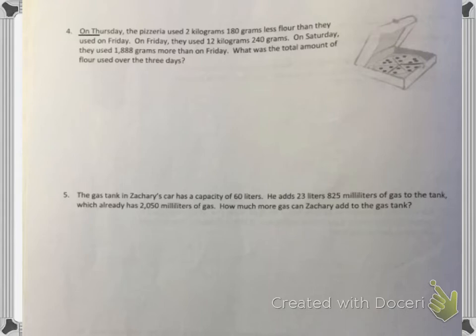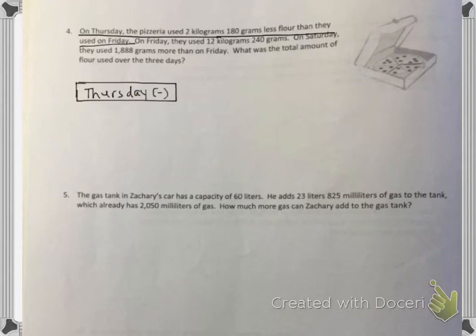On Thursday, the pizzeria used 2 kilograms, 180 grams less flour than they used on Friday. So let's make one for Thursday. I know it's not my total, but it looks like they said that they used, so this is Thursday, but I'm going to put a subtraction sign in this amount because it looks like they used less. So 2 kilograms and 180 grams. Less flour than they used on Friday.